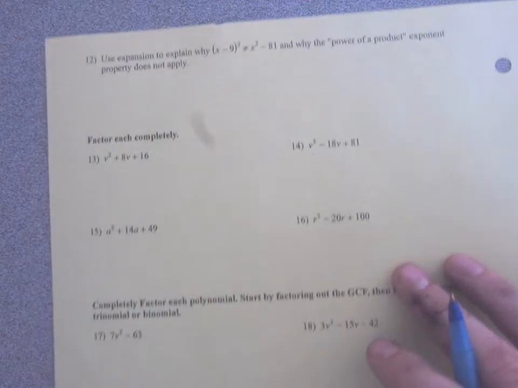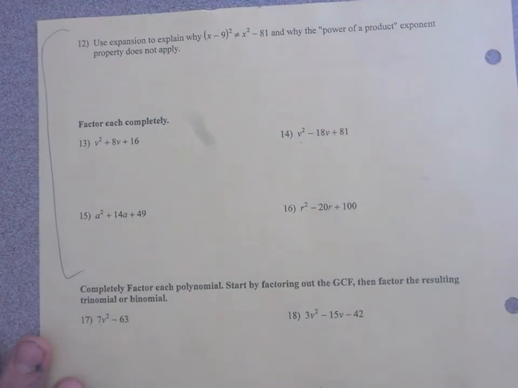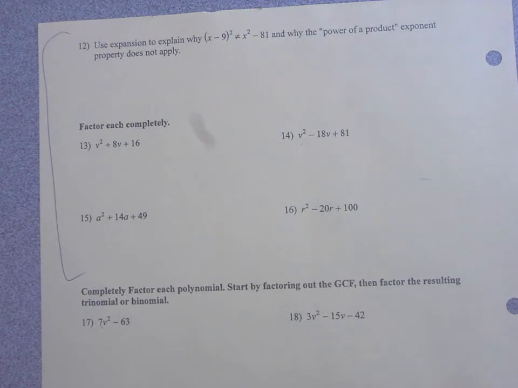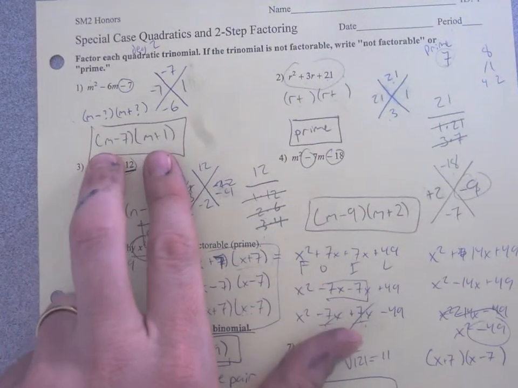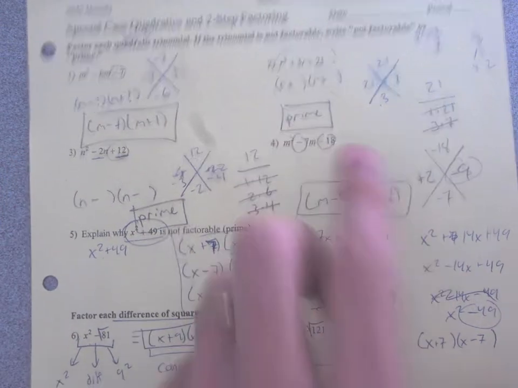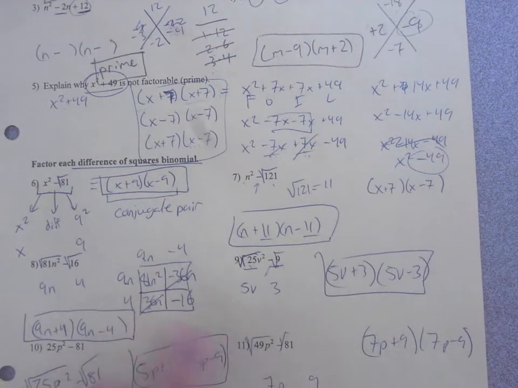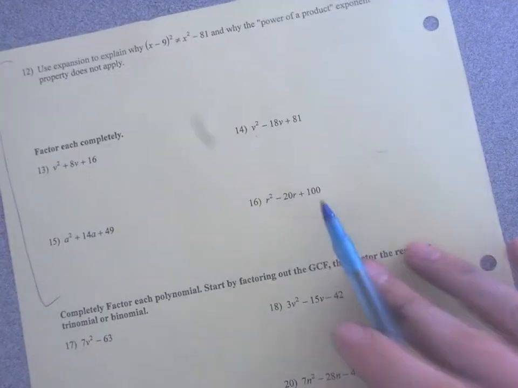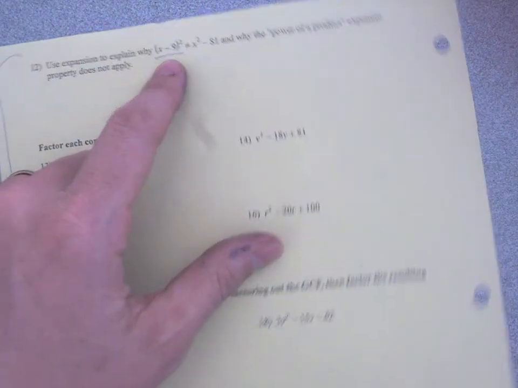All right, now the next section here, these next little bit here, is actually another special case. One of the special cases that we just looked at was the difference of squares. Because remember that most of the time when we multiply two linear binomials, we get a trinomial. But that's not always the case. So there's a couple special situations that we take into account, right? Difference of squares is one of them. Okay. Another one is when we square a binomial.